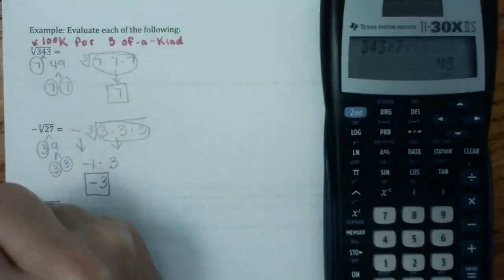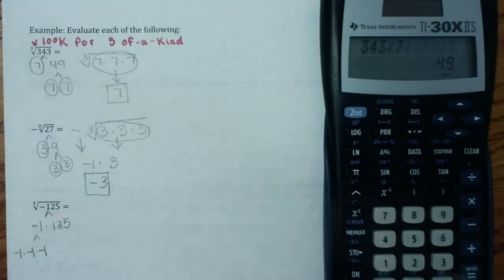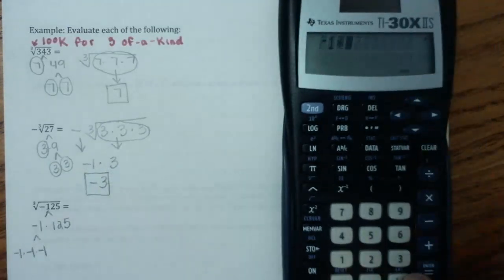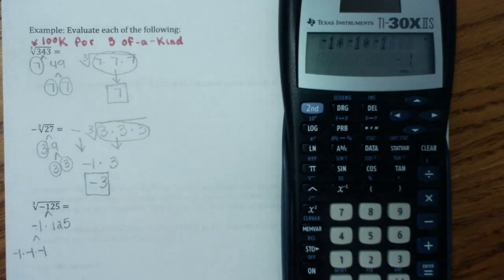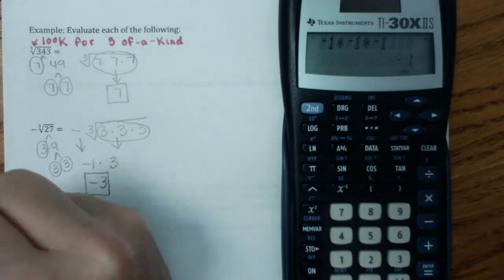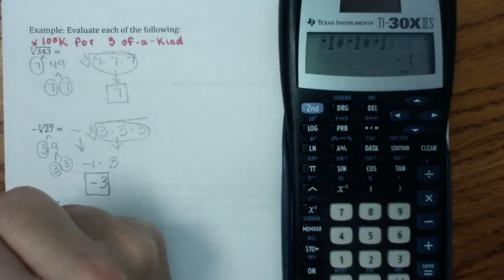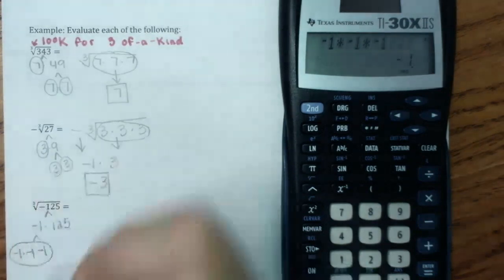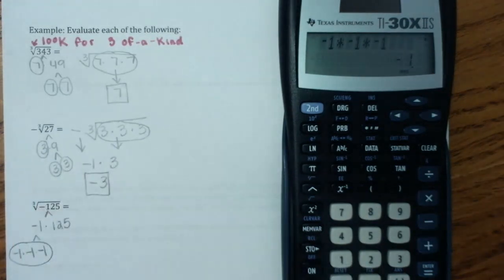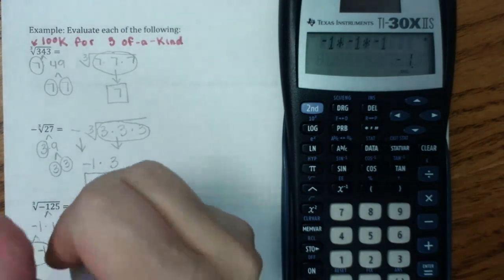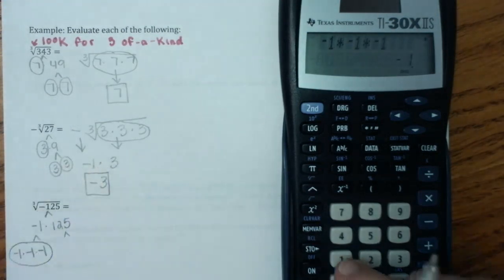If I do negative 1 times negative 1 times negative 1, that will give me negative 1. So now I have the 3 of a kind that I'm looking for. And that can come outside the radical. So moral of the story, if you have an odd root, because of the odd nature, I'm able to break down that negative. I'll write that as a note in 1 second. Let's first break down 125.